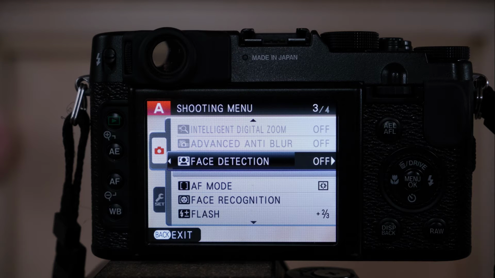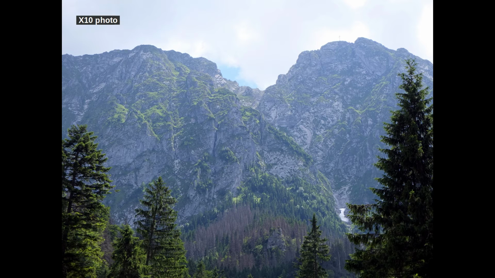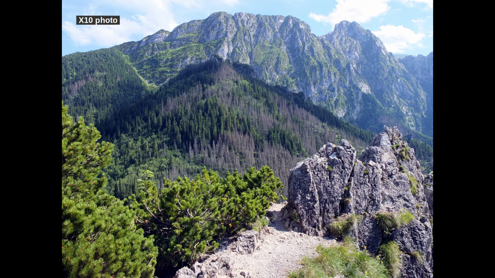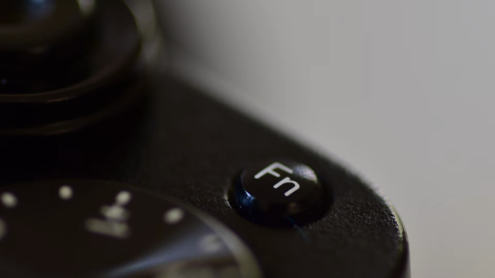Face detection is a very nice feature when photographing people. I'm not saying this feature is very advanced here, but it can improve your people photography. Turn it off though when not photographing people, because it will think that every rock is a face. I have programmed my function button to turn on and off face detection on demand. To program the function button, hold it down for 2 seconds.